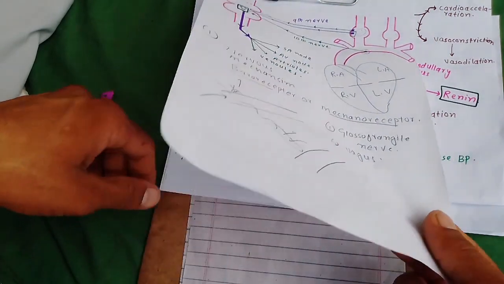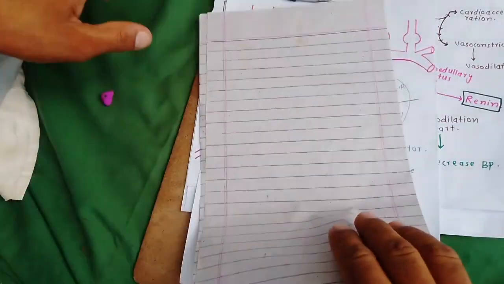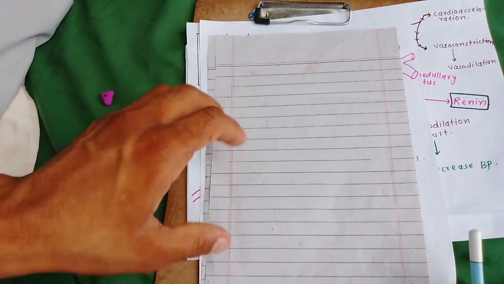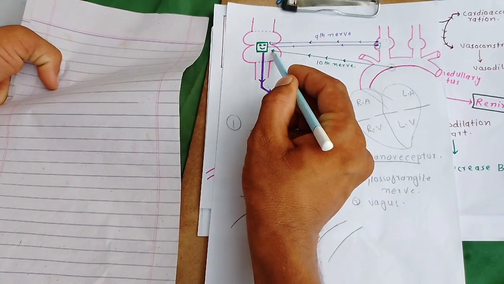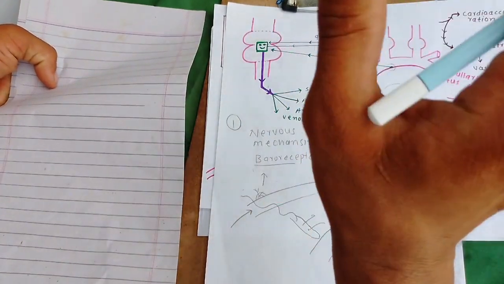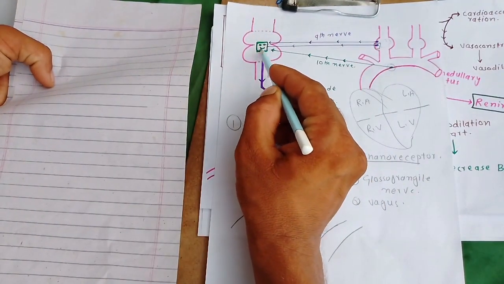What is meant by the vasomotor system? The vasomotor system is the system in the medulla oblongata and the lower part of the pons. This is the medulla oblongata and this is the pons. The vasomotor system consists of the vasomotor center. This is the vasomotor center.